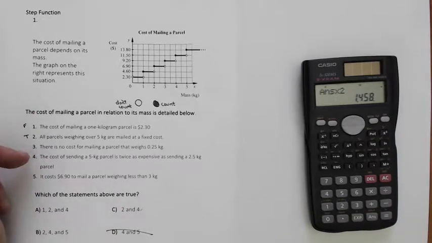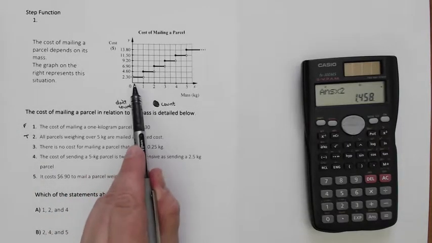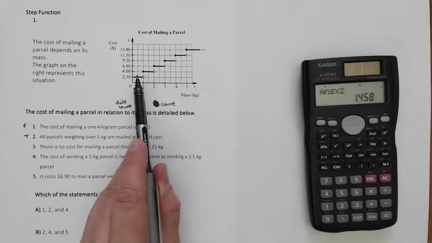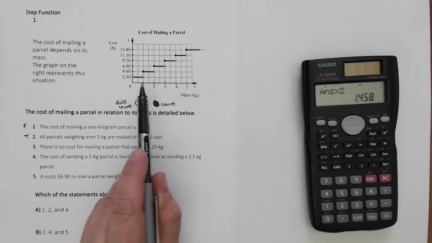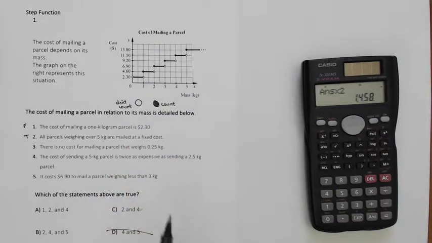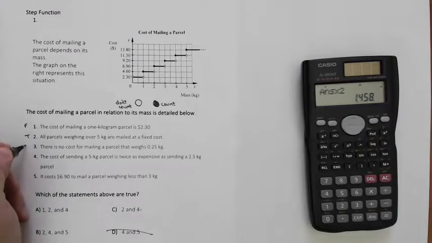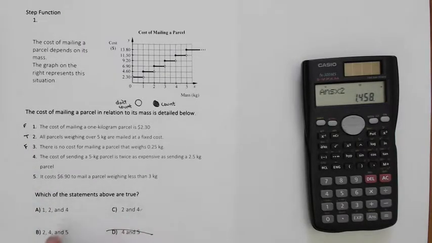Number 3, there is no cost for mailing a parcel that weighs 0.25. Well, 0.25 is over here somewhere, and you can see there is a cost. It's not free. If it was free, that cost line would have to be right down here on the x-axis. So anything between 0 and 1, there's a cost associated with it of $2.30. That's false. So if it has a 3 in it, it's gone.